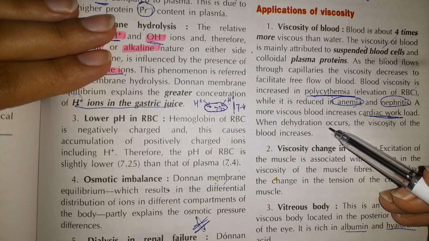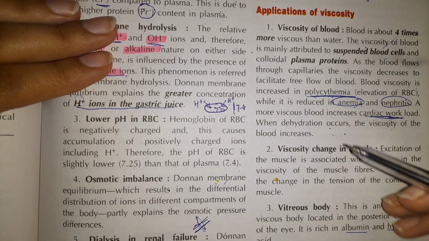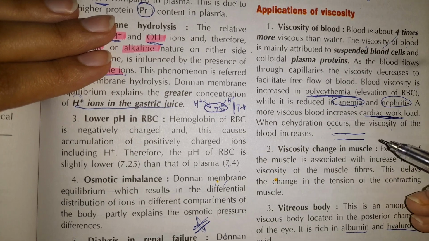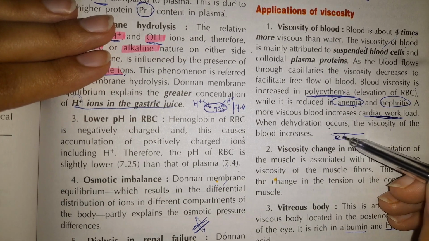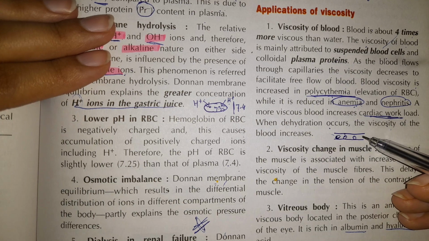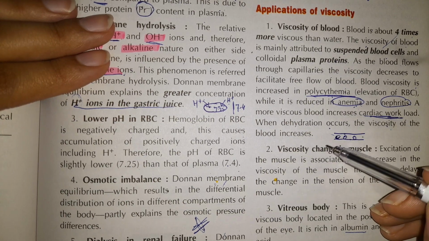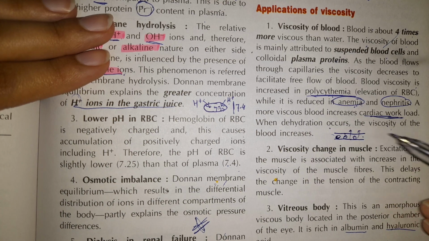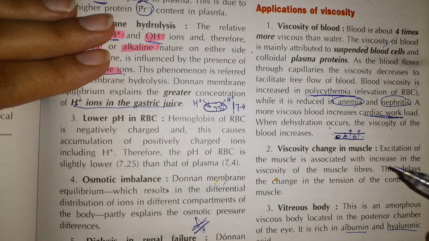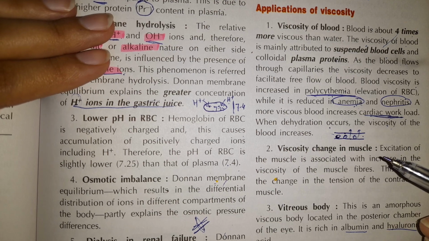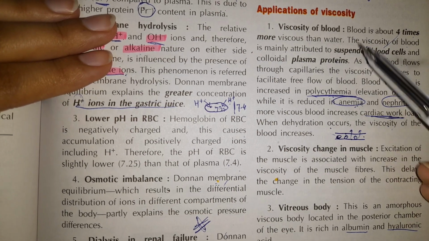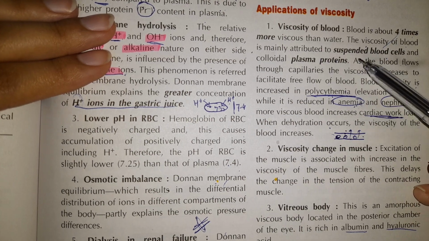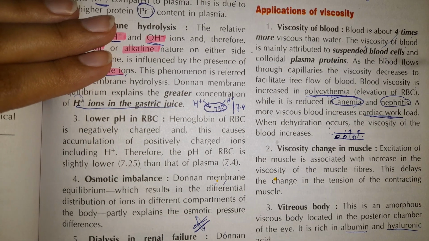But when dehydration occurs, what happens? Water content moves out. So consider this as your blood. There are a lot of cells, but the cells have fluid within them. When there's fluid, it allows the cells to move through easily. But what happens in dehydration? This fluid moves out. So what is there? The red blood cells, or the cells, or the plasma proteins, they are very difficult to move. Hence, the viscosity of the blood increases in dehydration, increases in polycythemia, and increases with the increase in plasma proteins and suspended red blood cells.